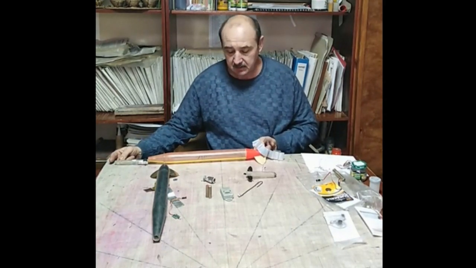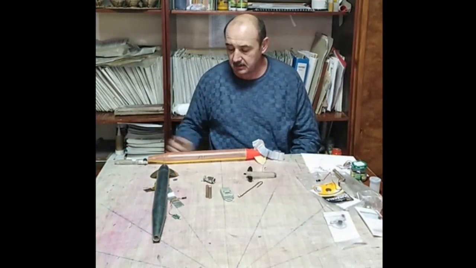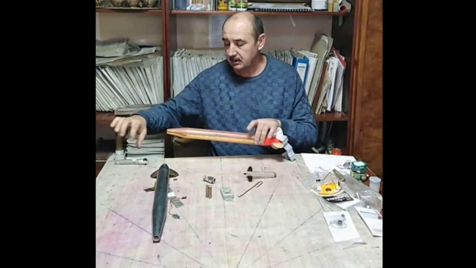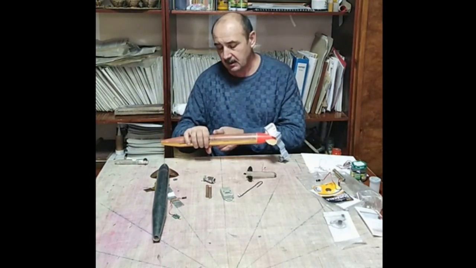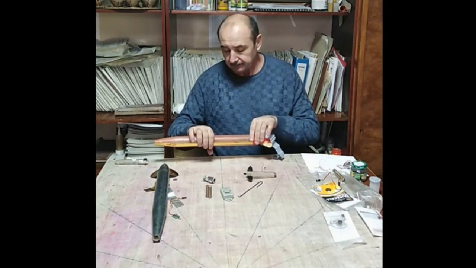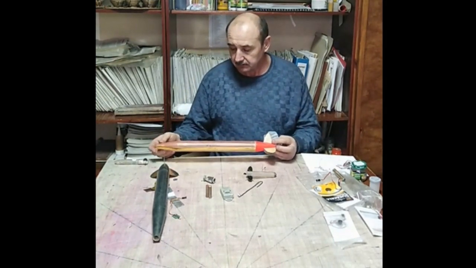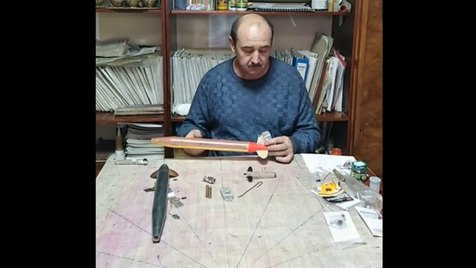A length more than required is acceptable, but less is not. The diameter is measured with a special ring, which is put on the model tube like this, exactly in the middle of the model, and the diameter should be not less than 40 millimeters.